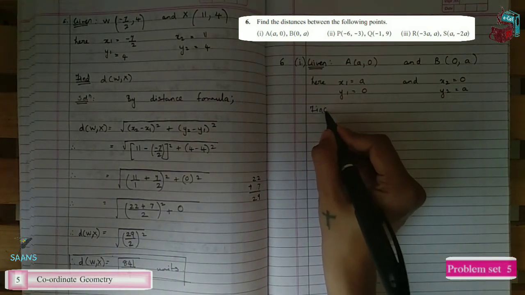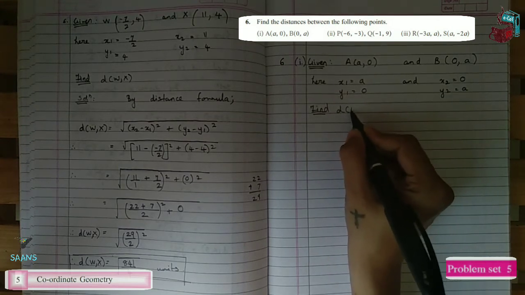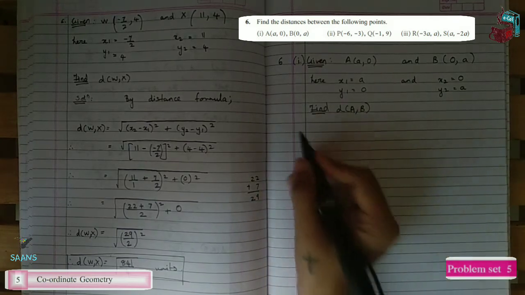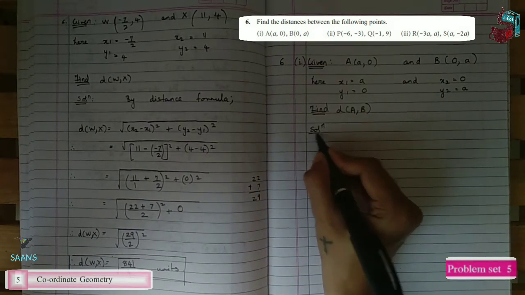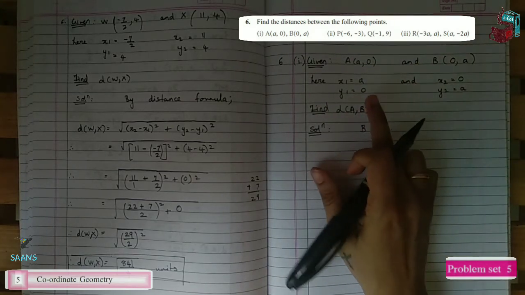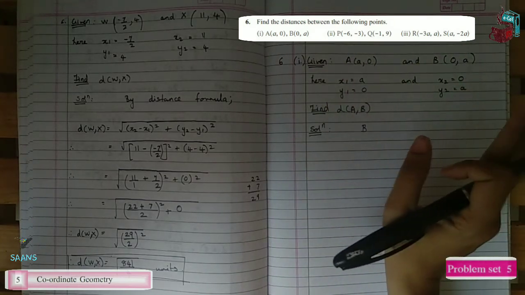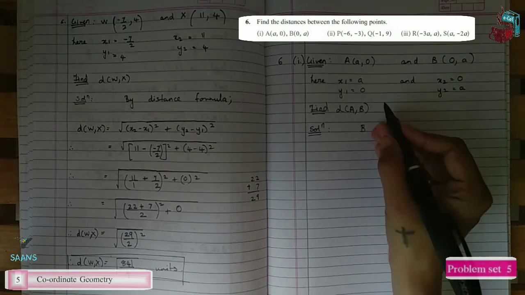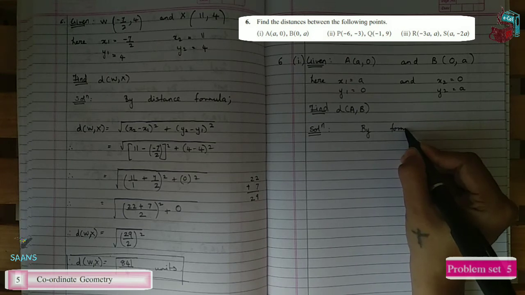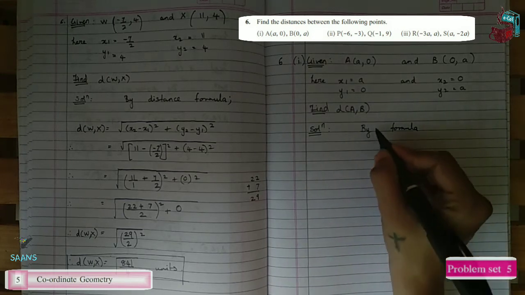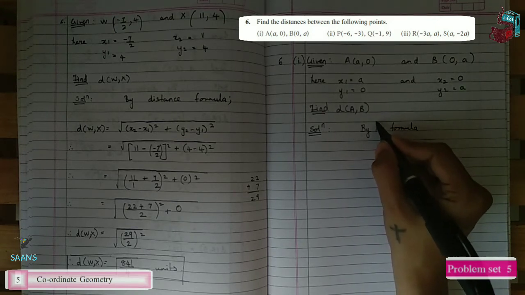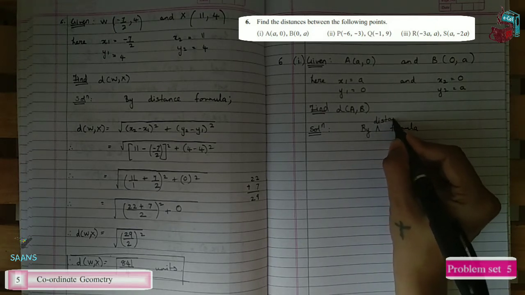Find distance A comma B. If you all stop, then you will not get the answer. Don't get scared and all. Always solve it. Okay. See, was it a problem to write this much? What you will do is you will see these variables and then you will get scared and not solve. Okay. At least do this much. Substitute and then you see what happens. By formula, substitution is the same. By distance formula.